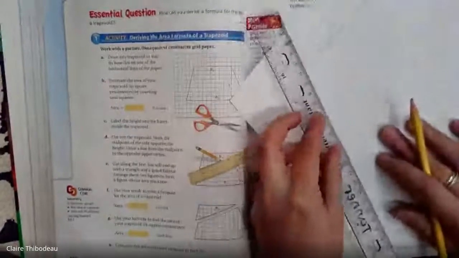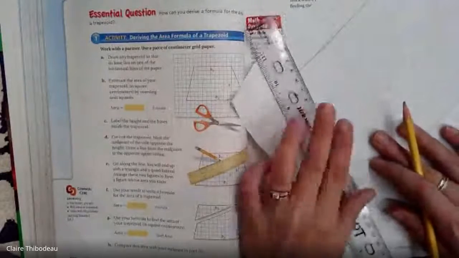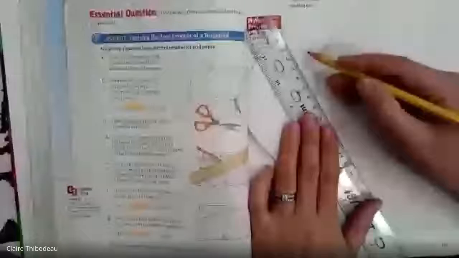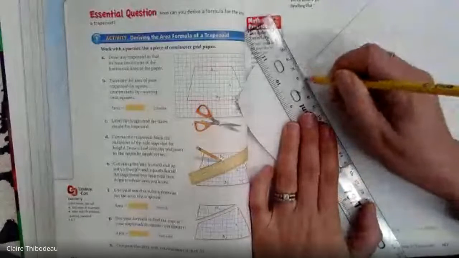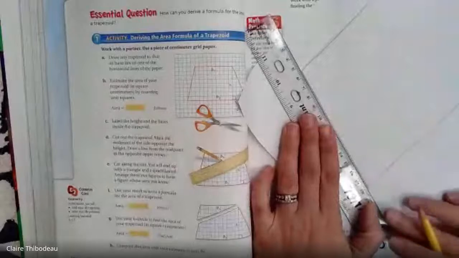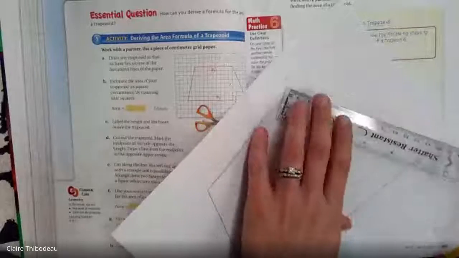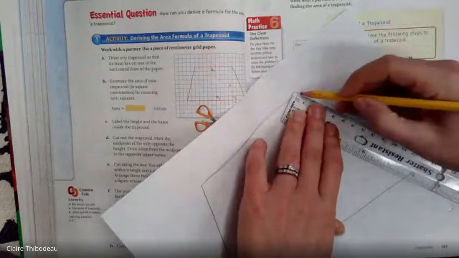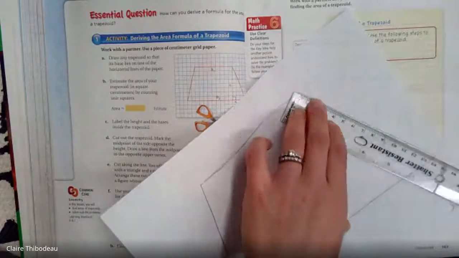Then you're going to take your ruler and line up the corners of the lines, so you want it to be diagonal. They go through the corners of the boxes. Like that on one side, and then do the same thing with the other side. Okay, now I have my trapezoid.